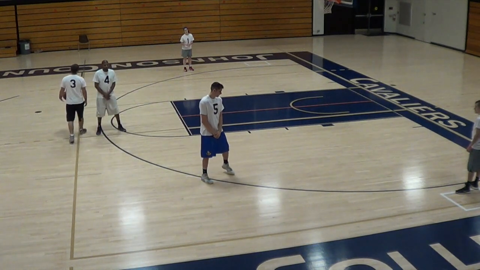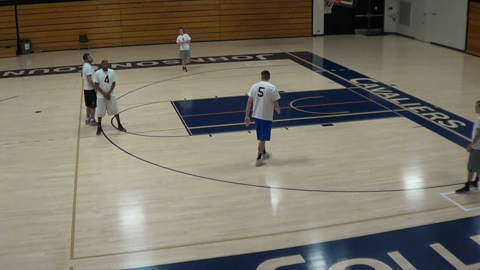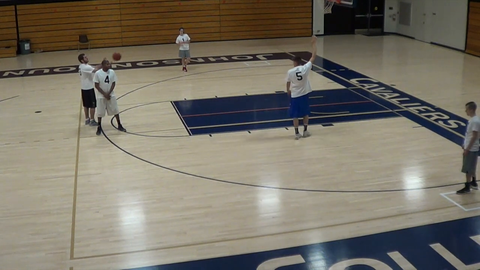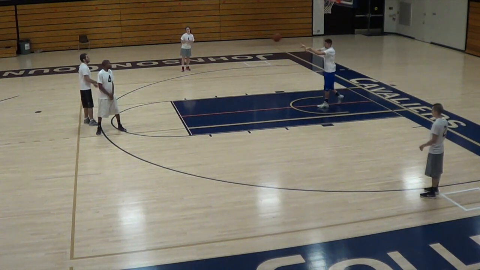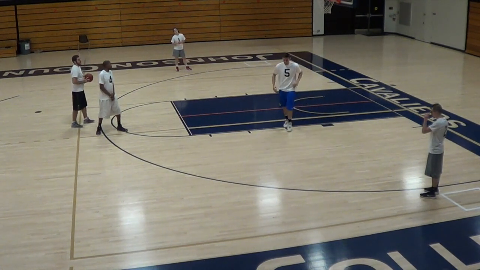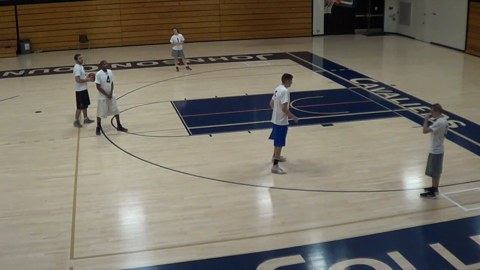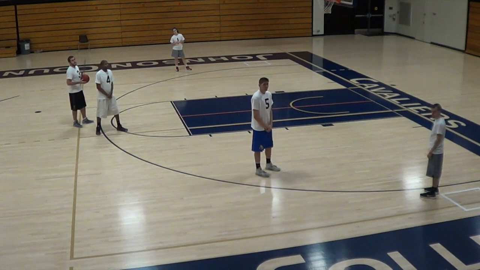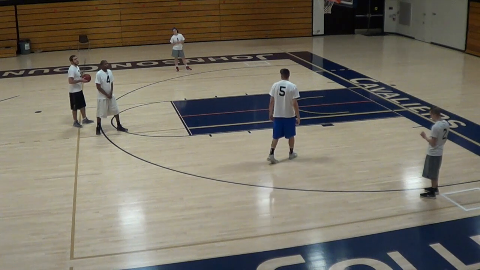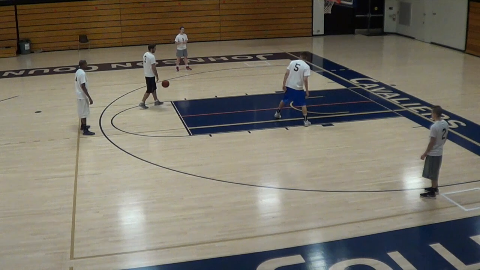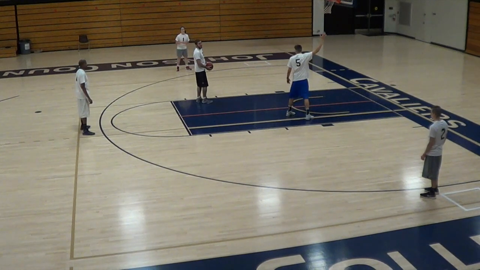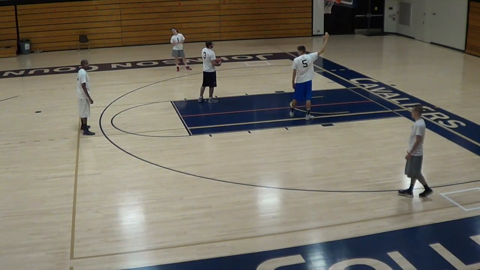Now, here's what's going to happen. Eric, after you set your screen, you're going to roll to the basket. All right? You're going to roll to the basket for a possibility, but throw the ball back out to Steve. And you're going to see what Steve's doing, because he may turn the corner and get all the way to the bucket. If he doesn't, Los, after you set your screen, it's kind of a pick and pop.